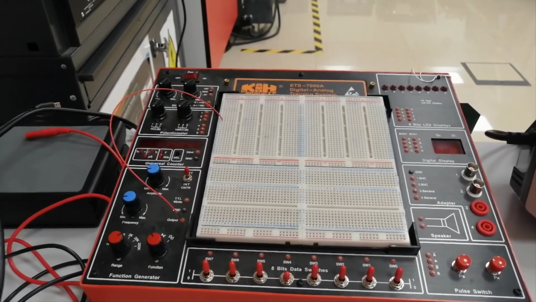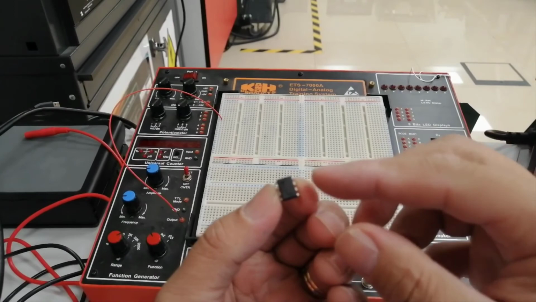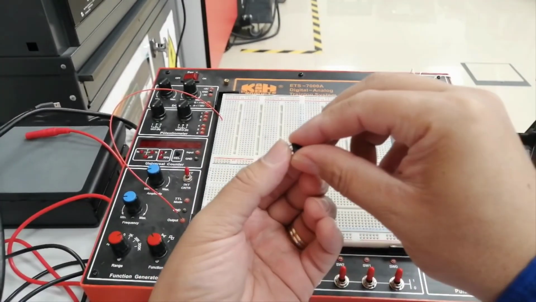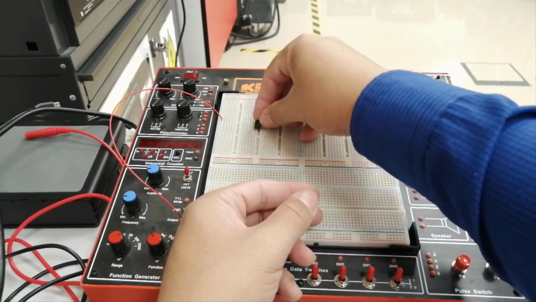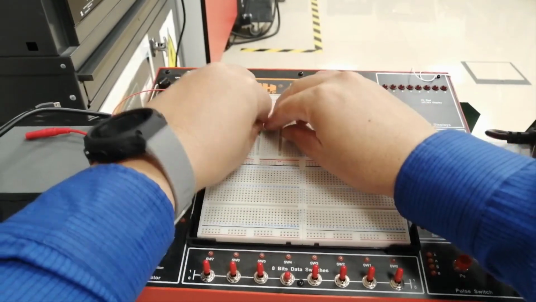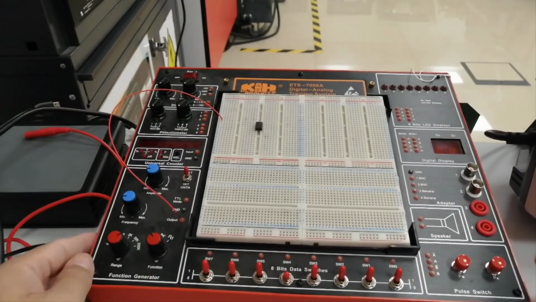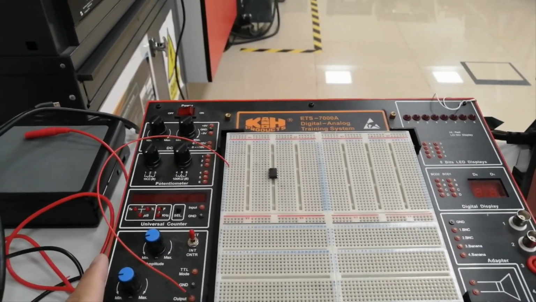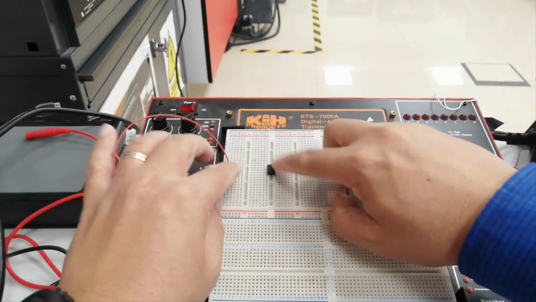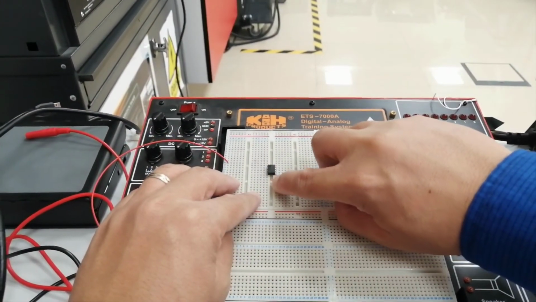First, get your 741 IC and put it somewhere in the middle. I'll move it closer so that you can see a little bit. It should be in between, in this line.